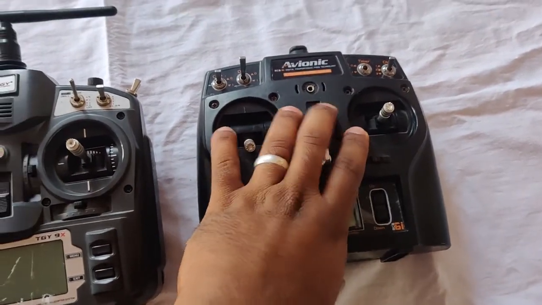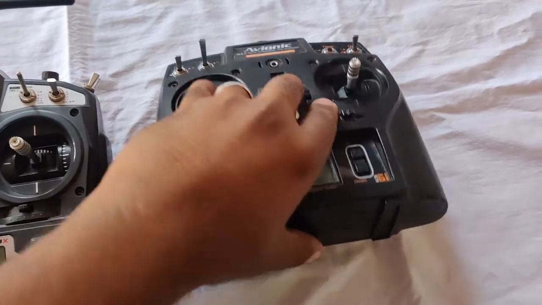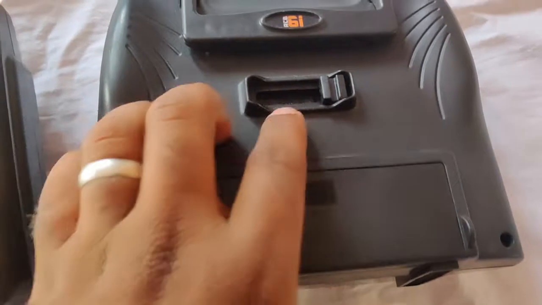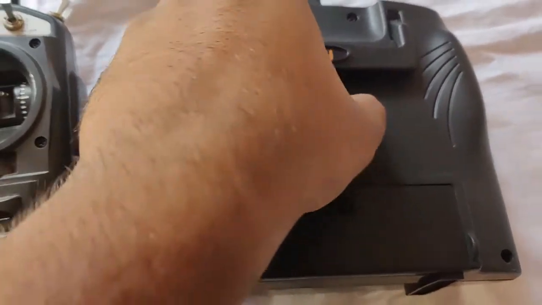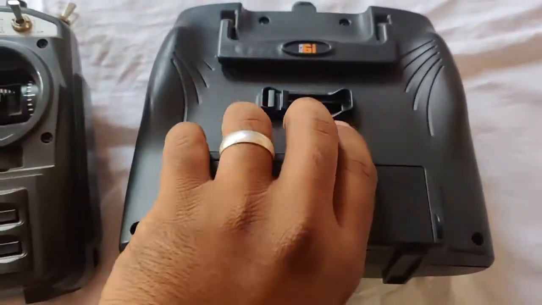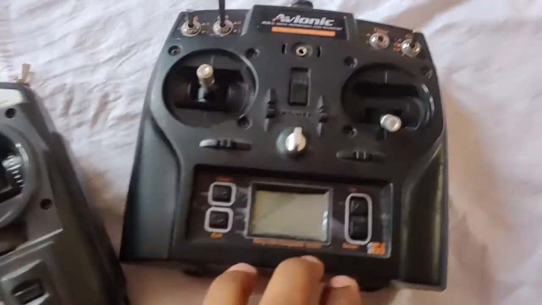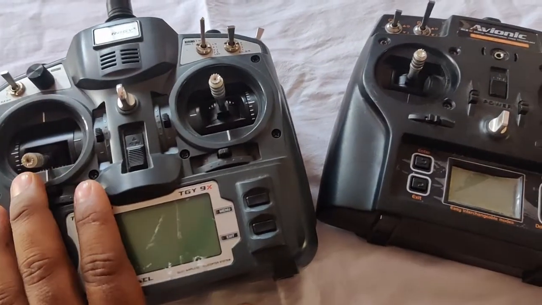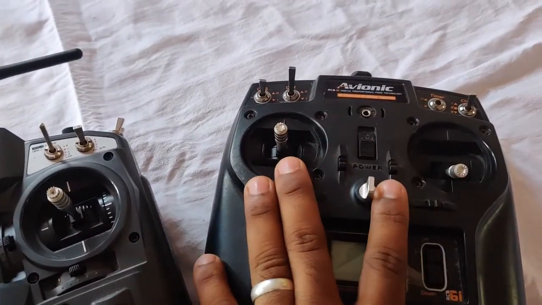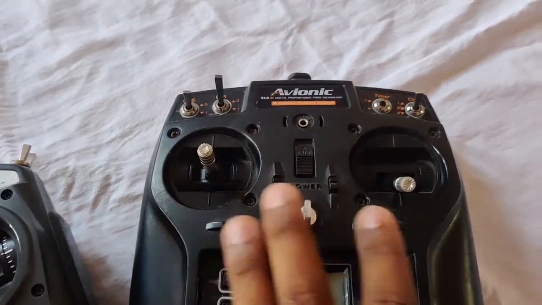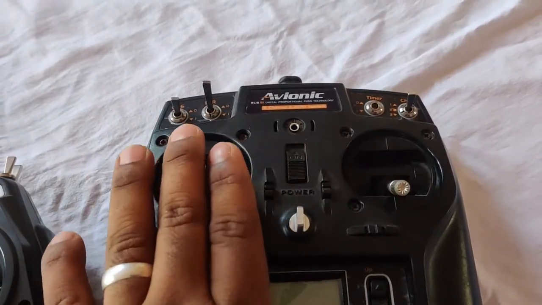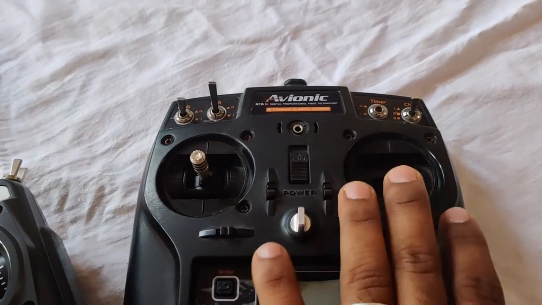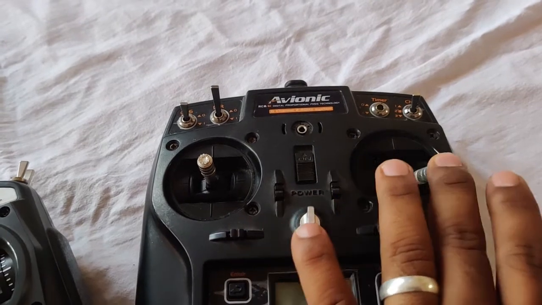This is my mode 2, and here also it's mode 2. In this Avionic transmitter they have given another advanced feature on the back side, where we can change to mode 1 easily. If I flip from here, it will turn to mode 1. In mode 1, on your left stick is pitch and yaw, and on your right stick is throttle and roll.